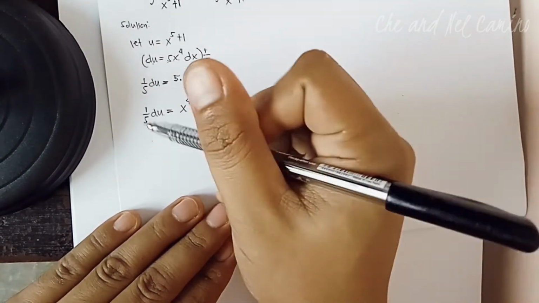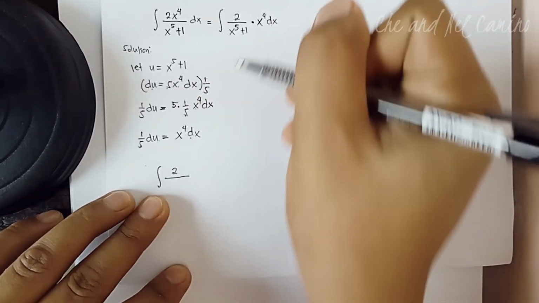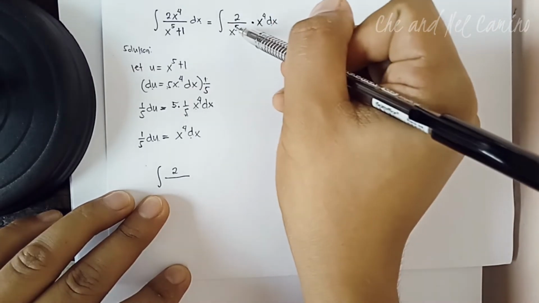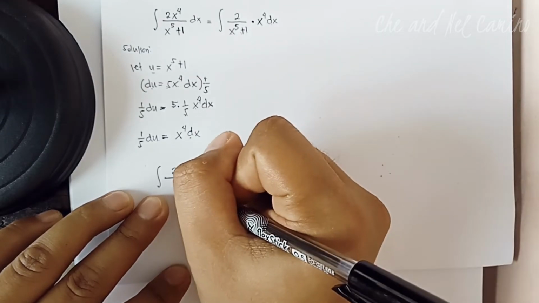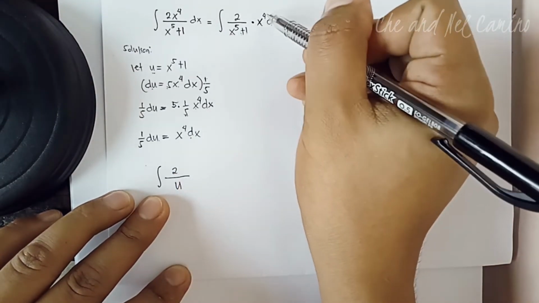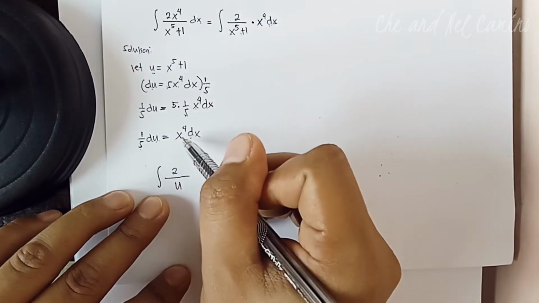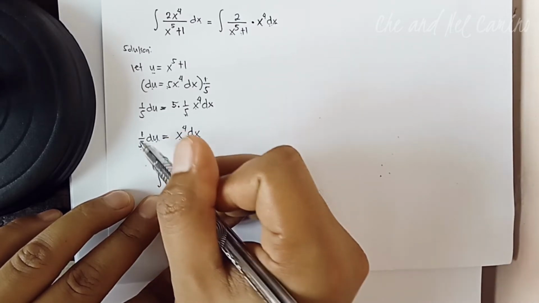So we have 2 and then x to the power of 5 plus 1. So x to the power of 5 plus 1 is equal to u. So we have u, and then x to the power of 4 dx is 1 over 5 du.